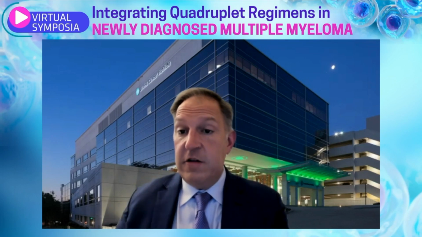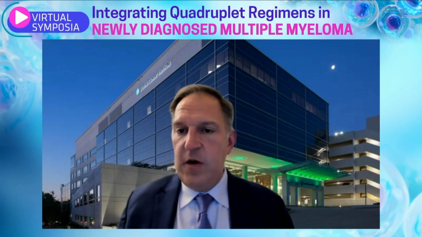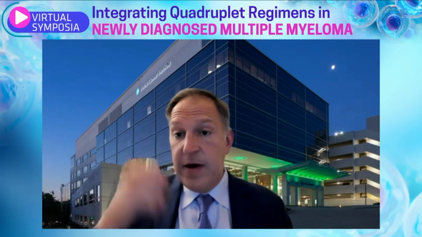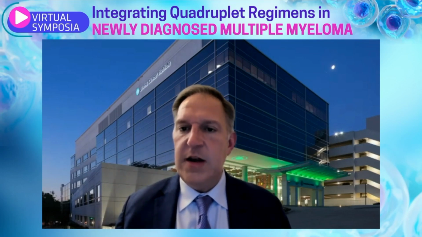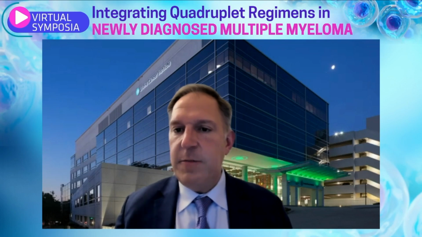Or I would consider something like the IFM study, where they did the DARA-KRD followed by a tandem transplant. But this is a patient population where we really need to incorporate the bispecific antibodies and CAR T-cell therapies as part of the initial treatment strategy.